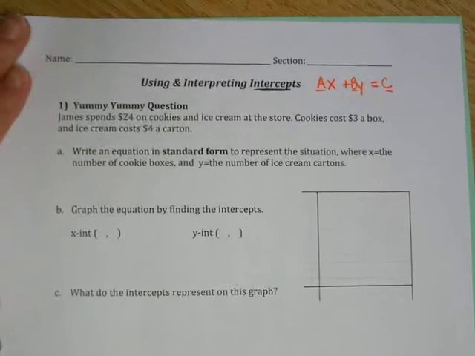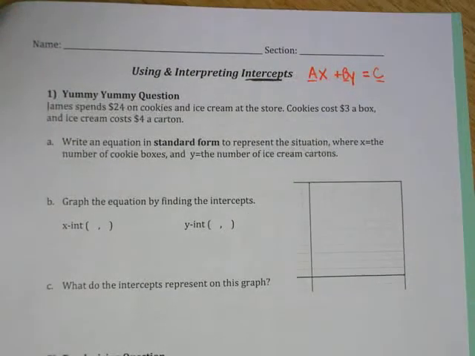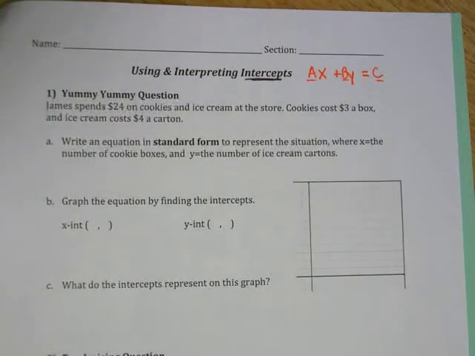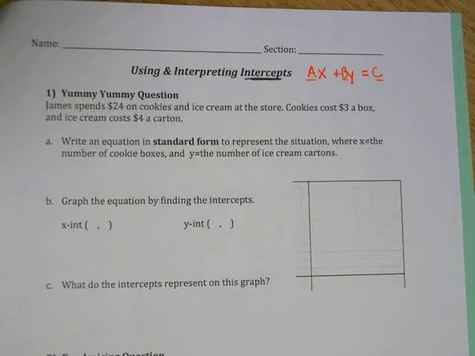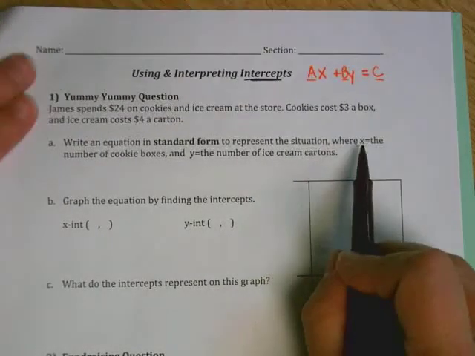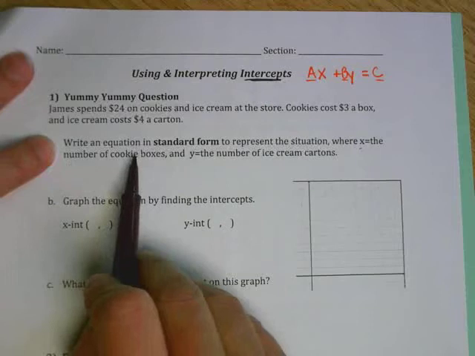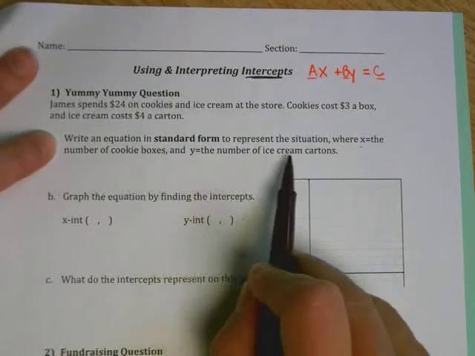It is the yummy, yummy question. James spends $24 on cookies and ice cream at the store. Yummy. Cookies cost $3 a box and ice cream costs $4 a carton. We're supposed to try and write an equation in standard form to represent the situation, and it gives us some variables. Let's let x equal the number of cookie boxes, and y equal the number of ice cream cartons.